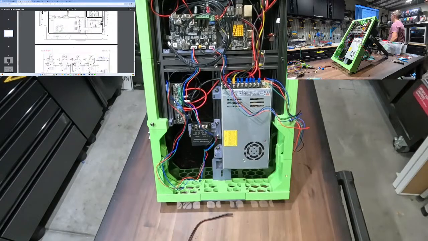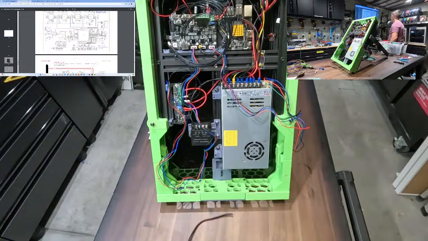Yeah, I think we're kind of at a good stopping point for tonight, even though we really didn't do a whole lot except for get some laser job done.